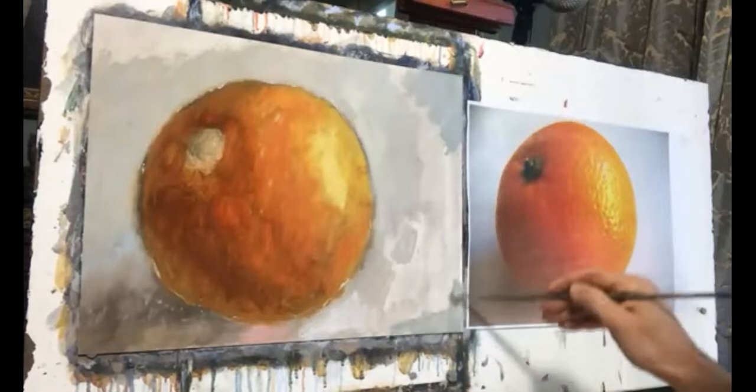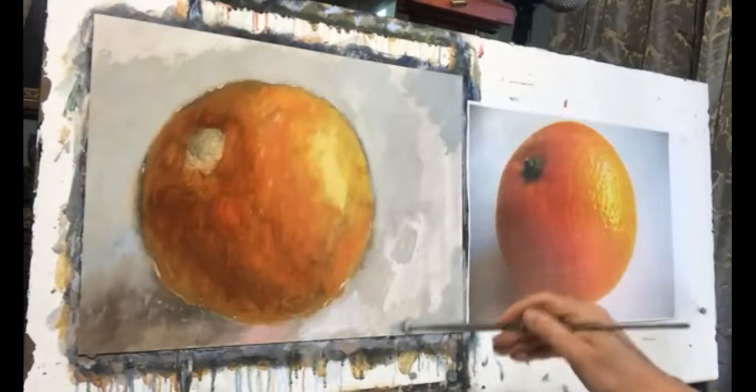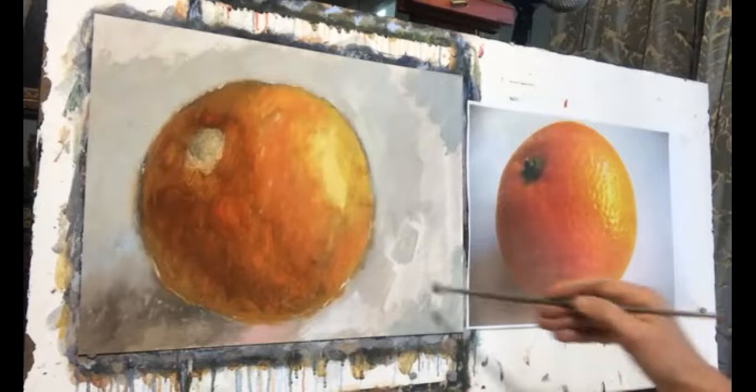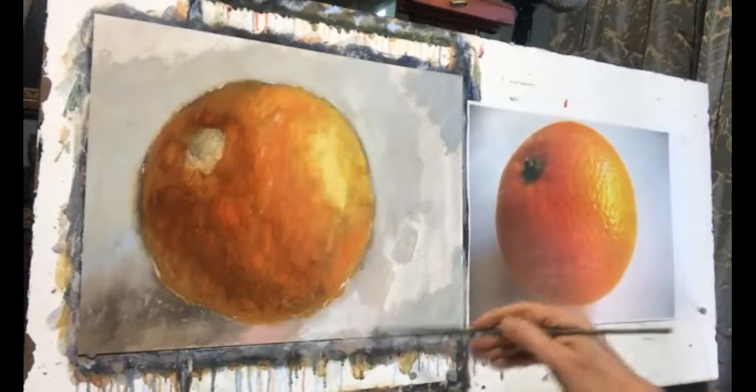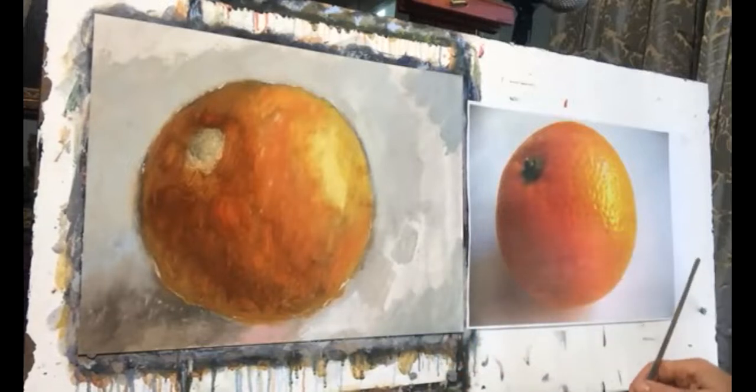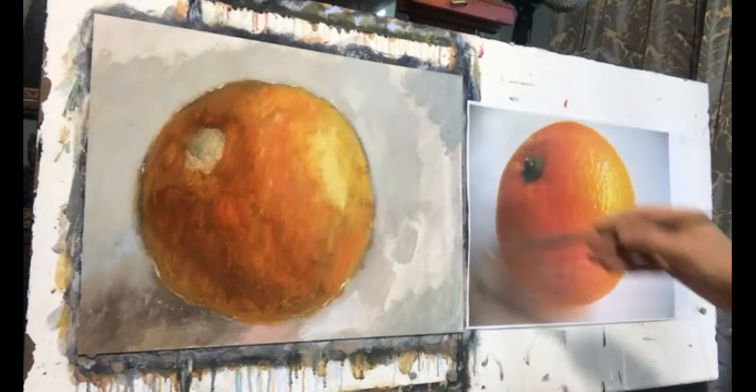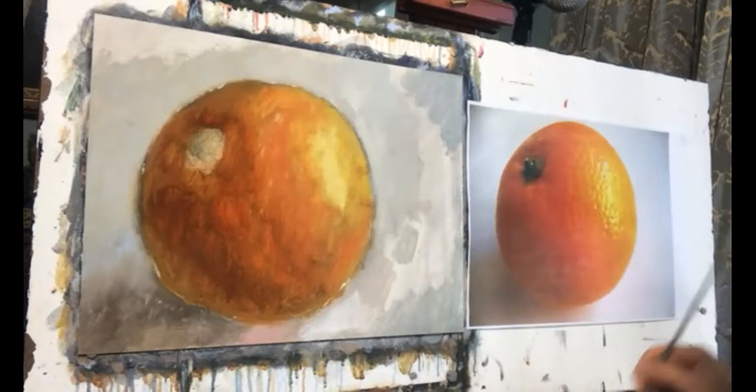I noticed it on Tuesday, Jen, when I was painting, and I feel it's because the oils at the bottom of the bottle were a little bit thicker. So I'm adding a little bit of solvent. I should use the word solvent, not turpentine.